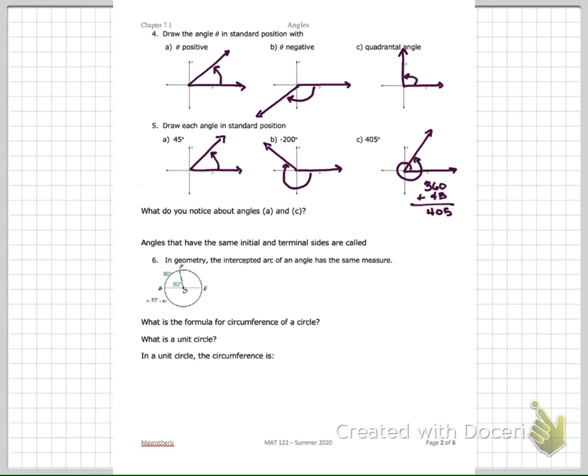Okay, notice something. A and C are both 45 degrees above that horizontal positive x-axis. So we notice that they end or terminate in the same place. So the terminal sides are in the same place.